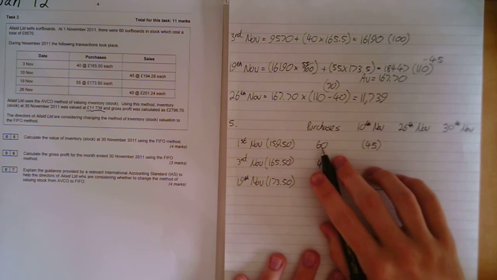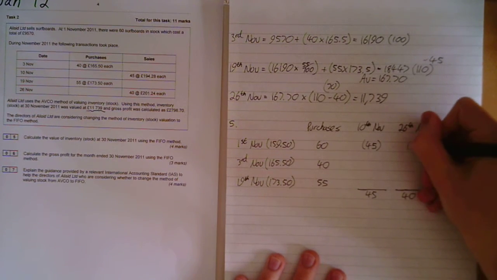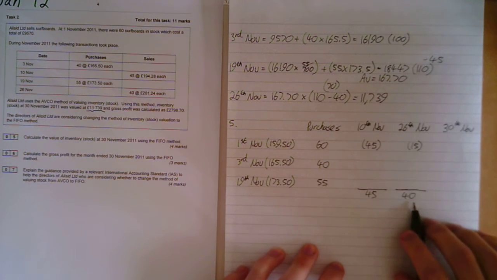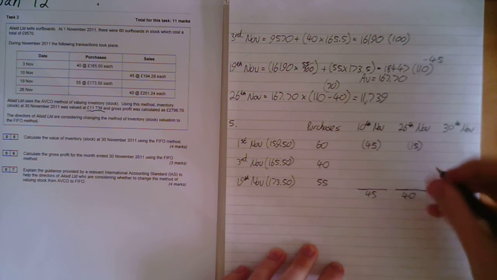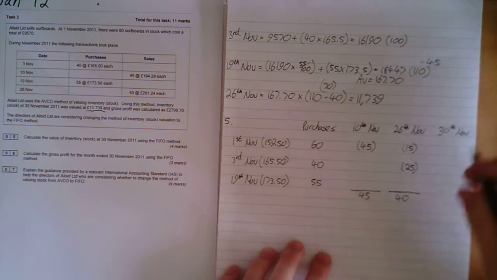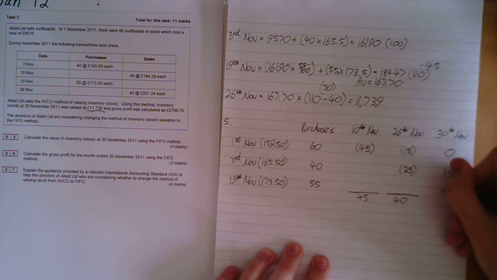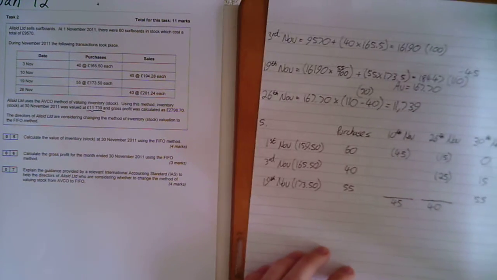We've only got 15 left because after the 60 take away the 45, so we can only take away 15 from there. However, we still need 25 more to get to this 40. So take away 25 from the next date. So on the 3rd we're left with 15 and then 55, and none from the first November batch.